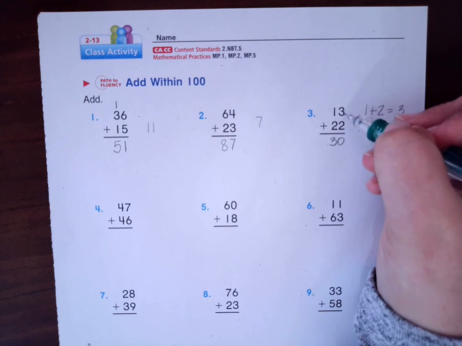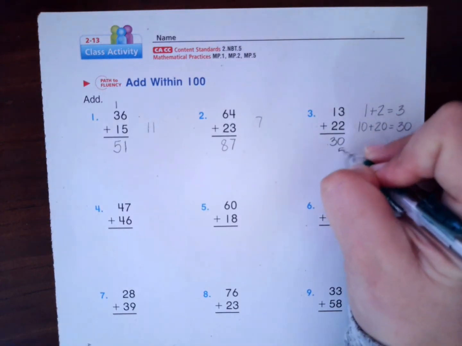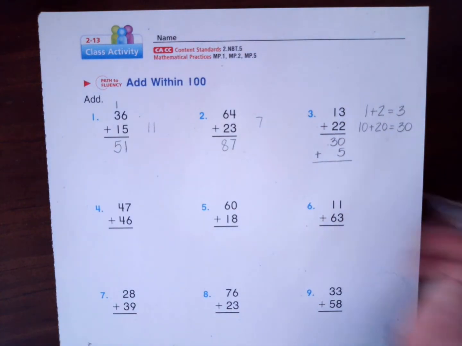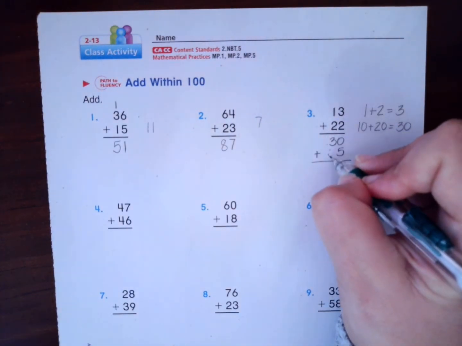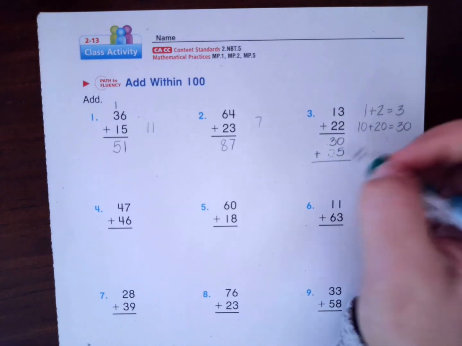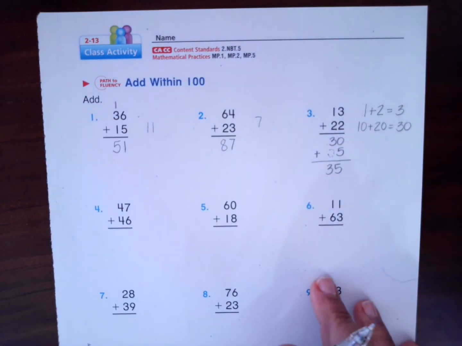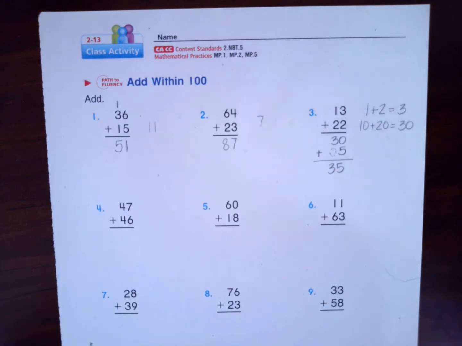Then I'm going to add my ones. I have 3 plus 2, and I get a 5. And then I'm going to add these together. I know there's an imaginary 0 right there. So I have 30 plus 5 to get me 35. So your choice on what method you want to use throughout this.